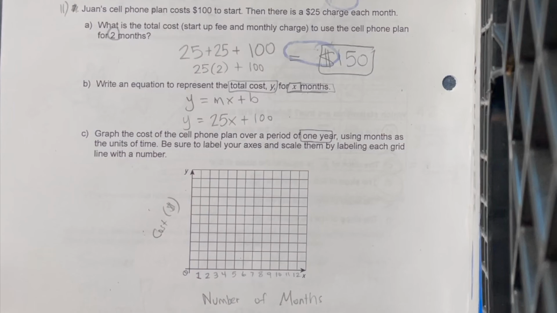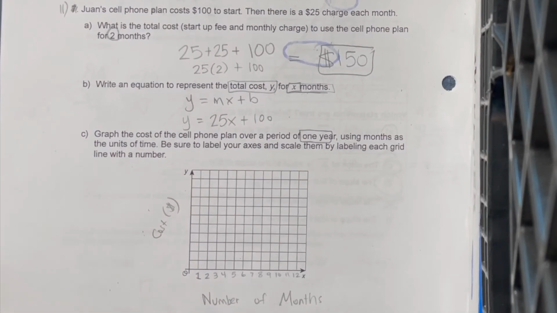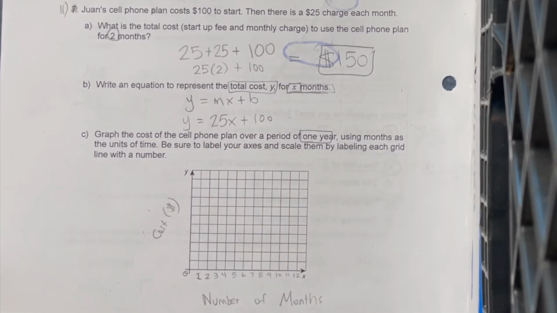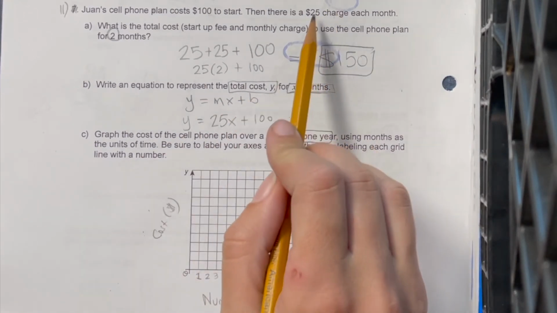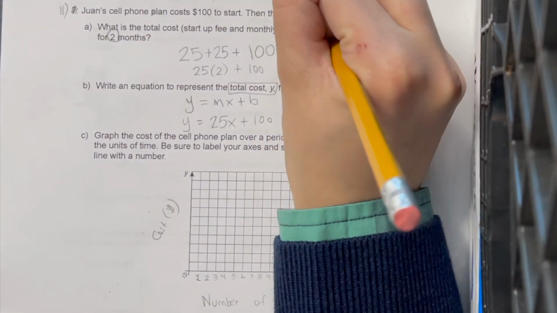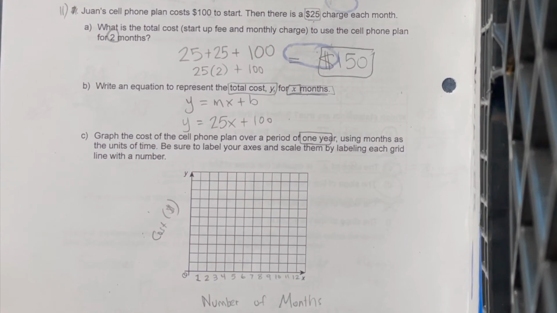So when it's 0 months, I still have to pay $100. Okay, so that I'm going to want to definitely have on the y-axis. I have that my slope is $25. So it's $25 each month. So that's a good thing to count by because that's what's going to change each month.